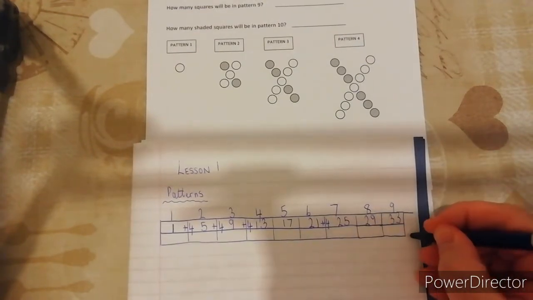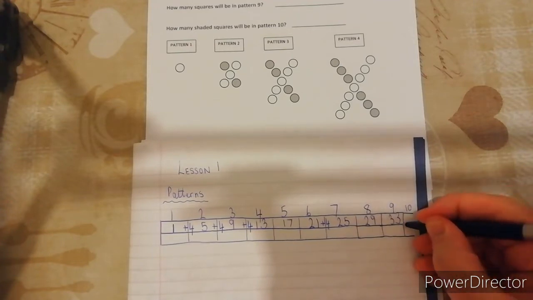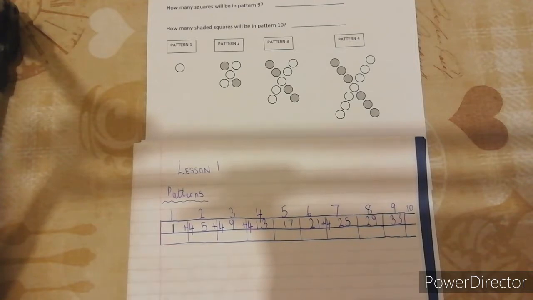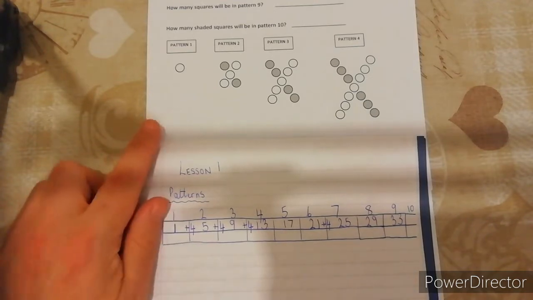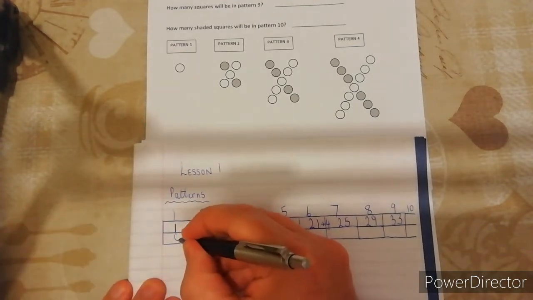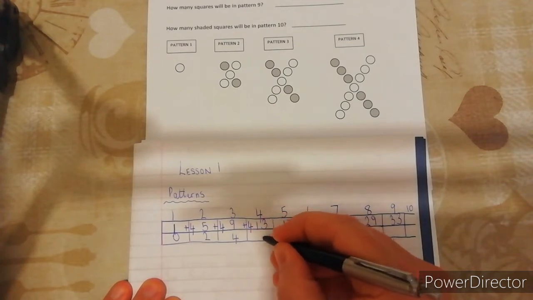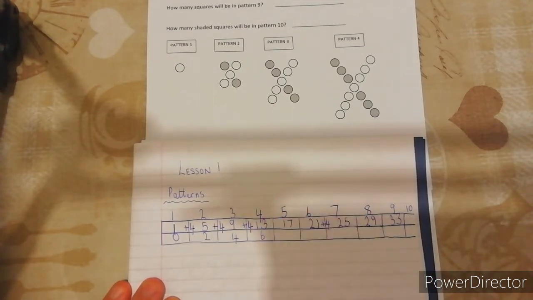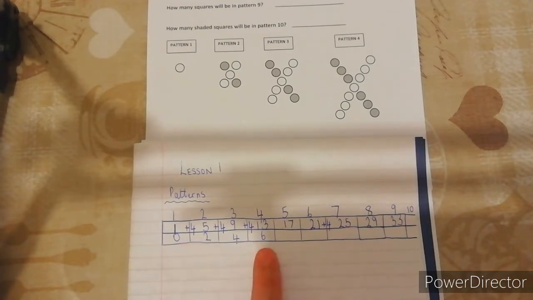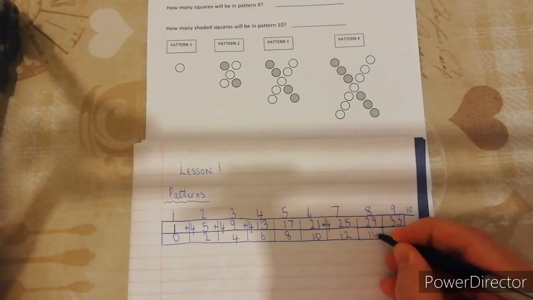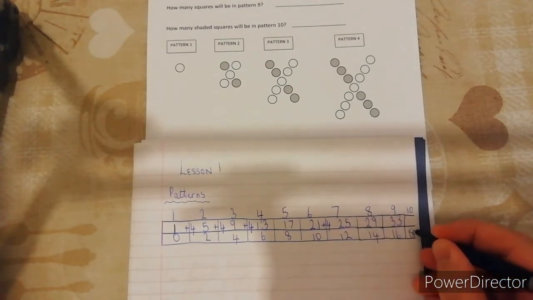So we're going to be going to pattern 10 here. Now I'll just have enough space and no more. The first row of this table I was using for just the circles. The second row I'm going to use for just the shaded circles. If you look at your pattern, pattern 1 is 0. Pattern 2 is 2. 4. 6. Now, hopefully that pattern is really straightforward for you. You're going in multiples of 2. You're adding on 2 each time. 8, 10, 12, 14, 16, 18.